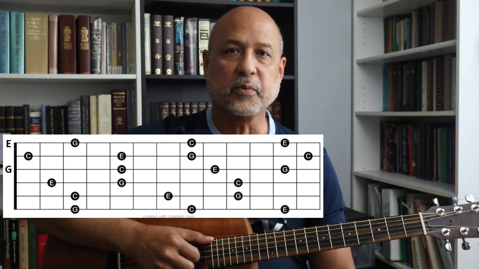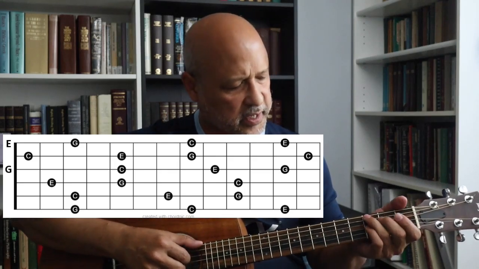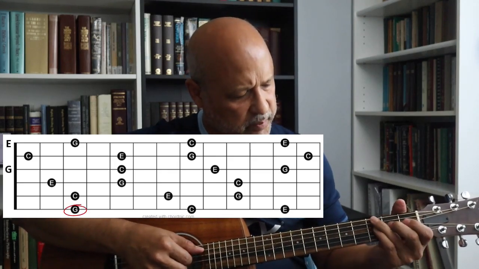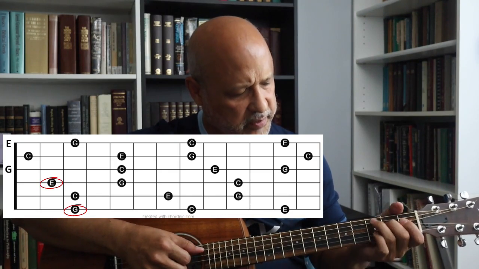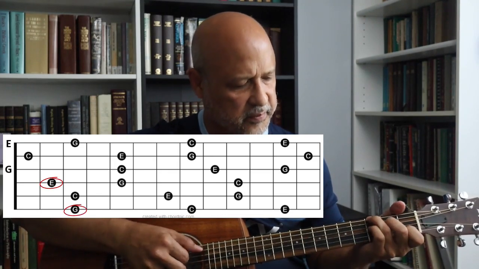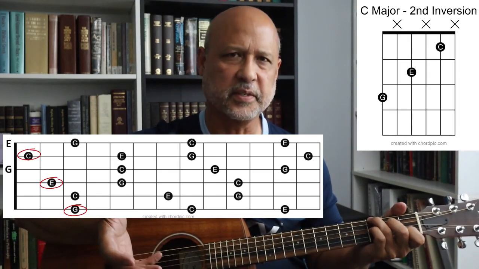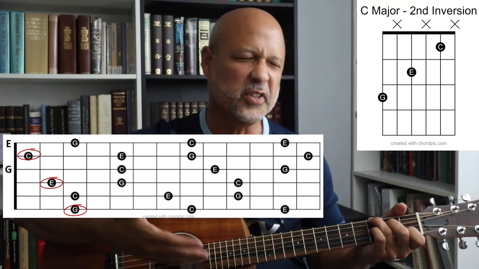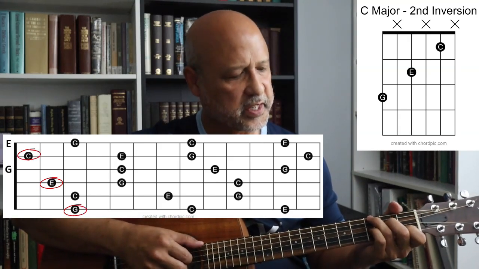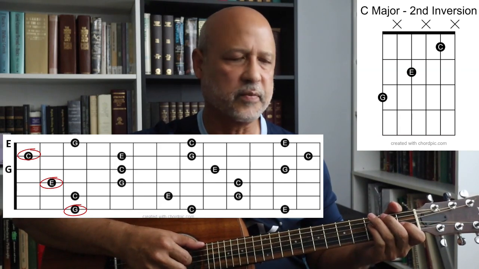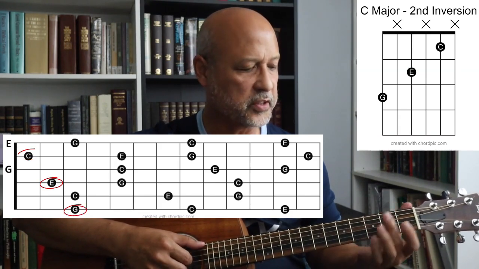Another option that we can do is, say we take this G, maybe this E again, but now take our C and put it up an octave. That's an option, and there's many others. So there's two options of the second inversion C major triad, with the G as the lowest note on the 6th string. Let's find it on the 5th string.